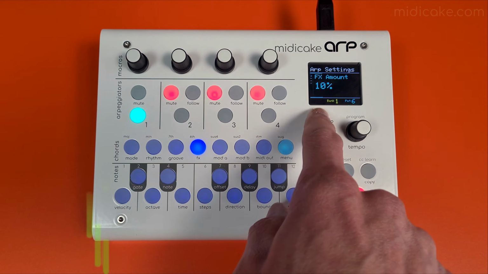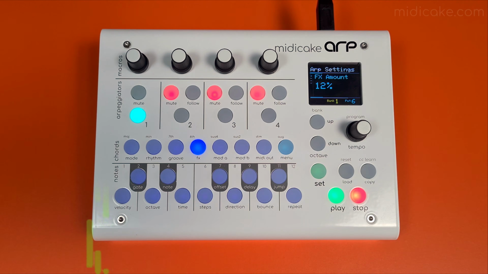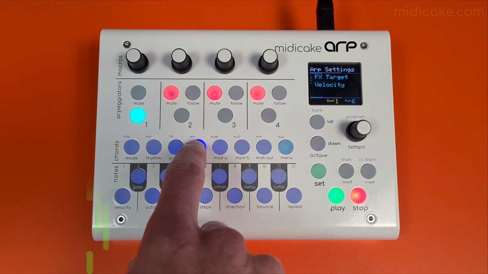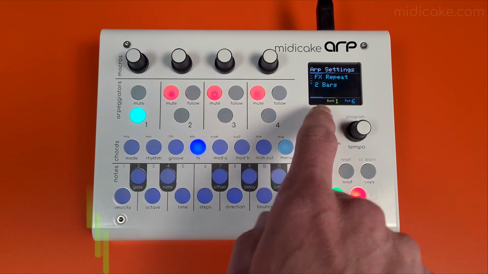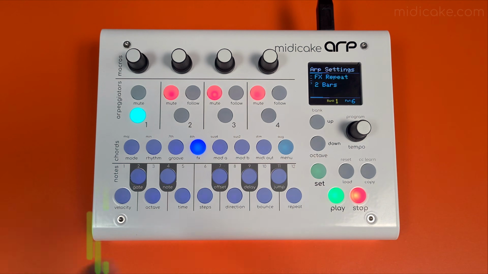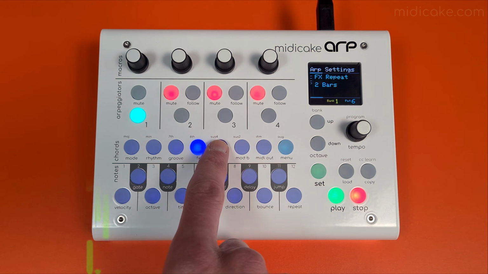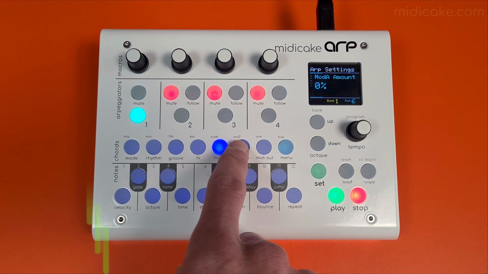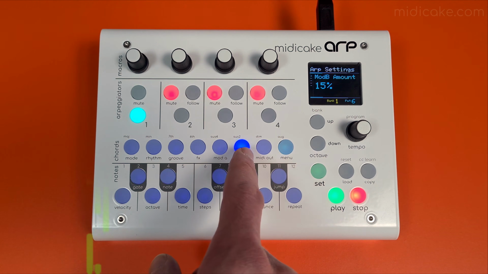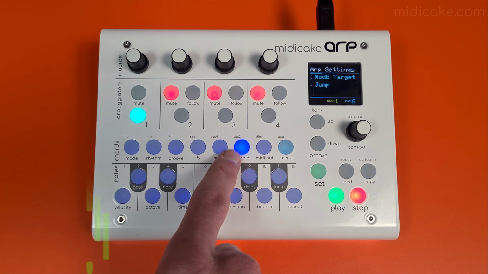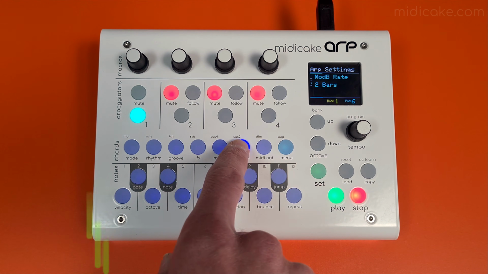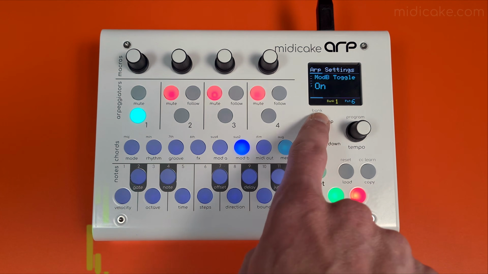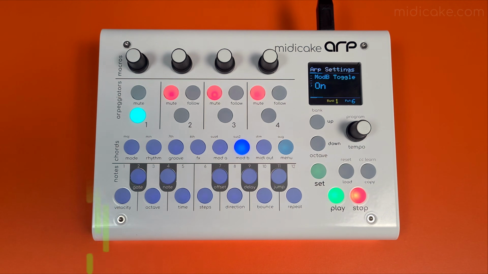I can add a humanization, if you like, just by modifying the velocity. And then I think I could have done it with a modulation, but there you go. I think I've got a modulation target on jump. And if I turn that on, what you'll get is a variation in the notes that are played.